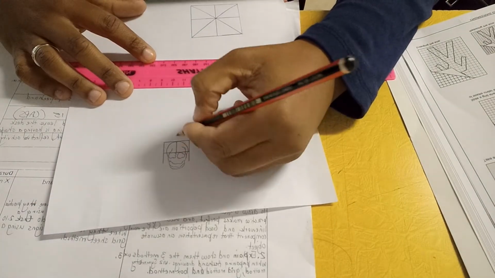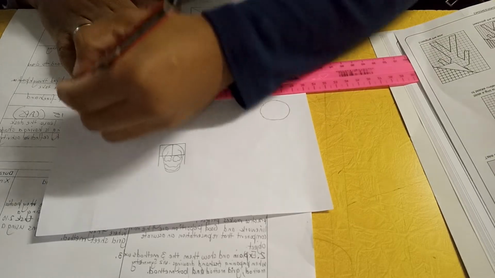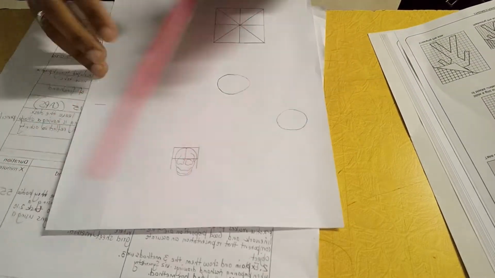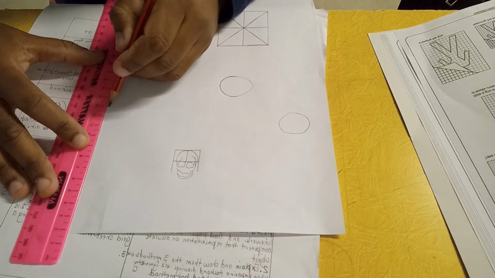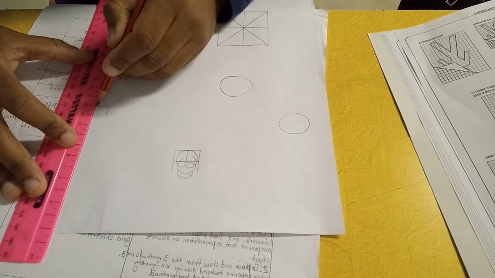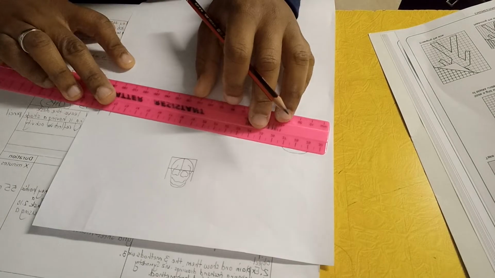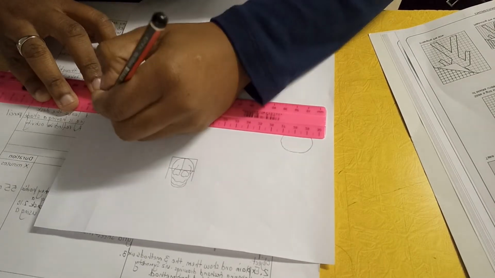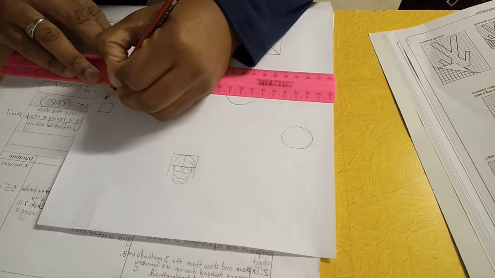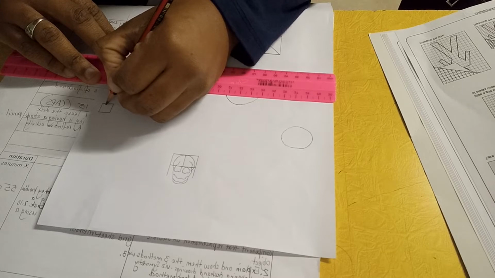They take a box of 1 centimeter and draw it somewhere else, and I'm just making an example, and then they try to draw what was inside the box.